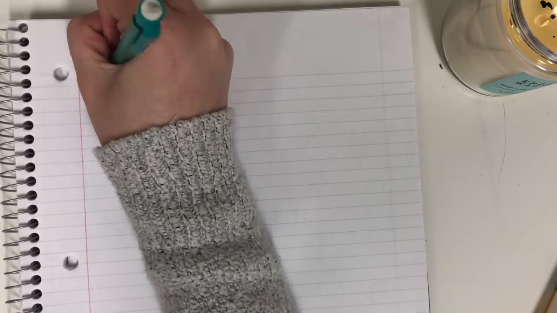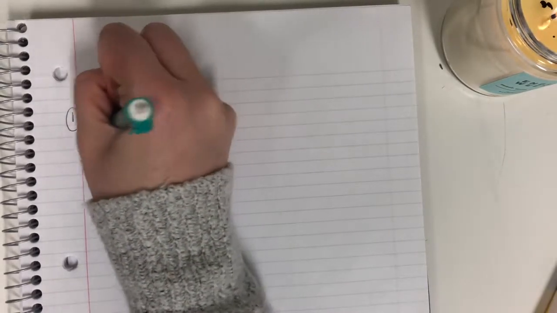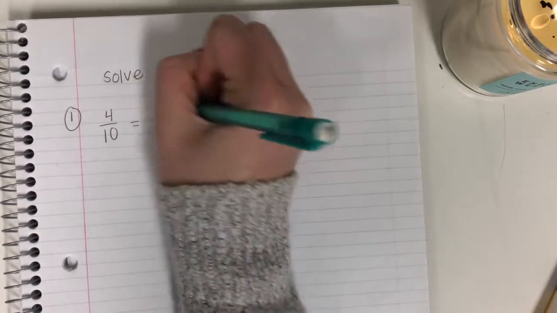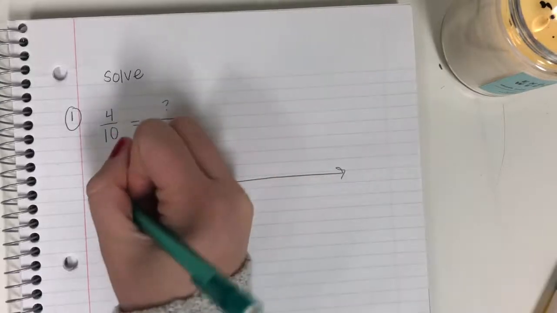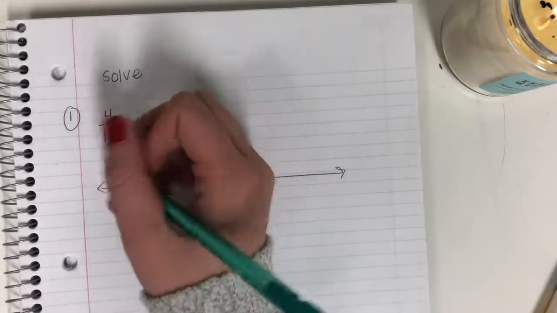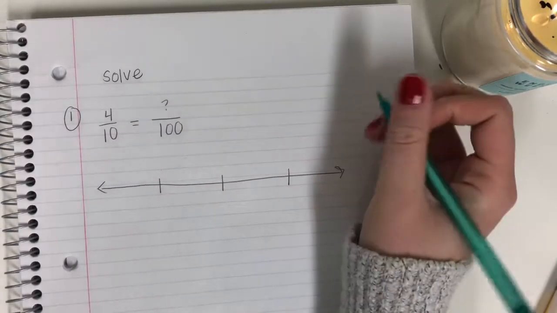Okay, so for tonight, I'm just going to give you a number line one to work on, and then tomorrow we'll look at both. So I want you to solve 4/10 is equal to what over 100. So let's draw a number line. It's going to be out of 10. So I'm just going to draw 1, 2, 3, 4.